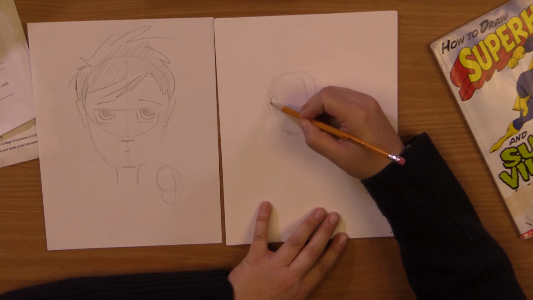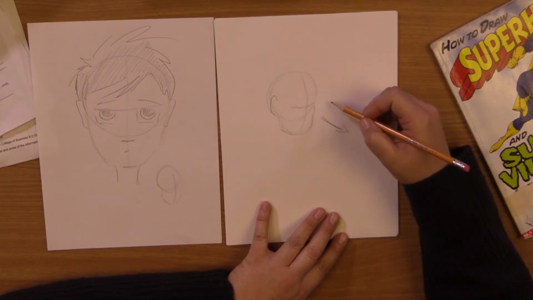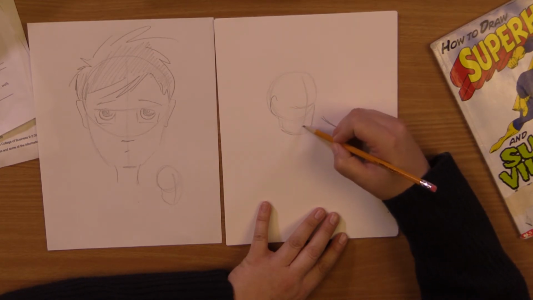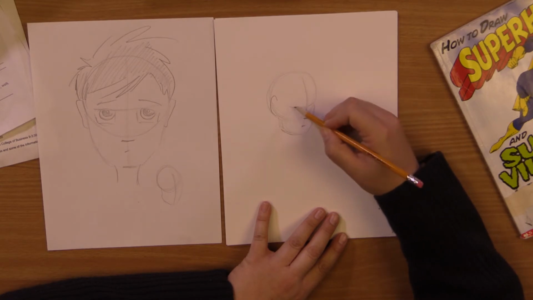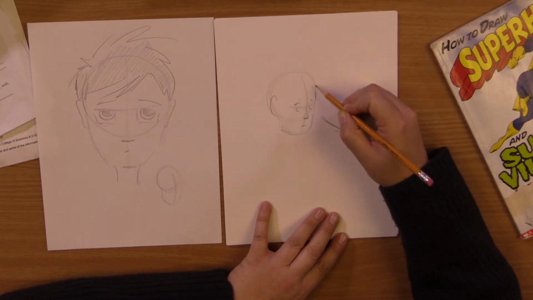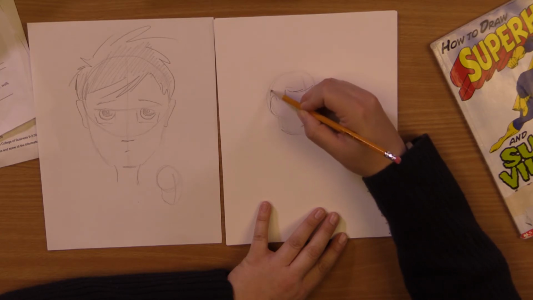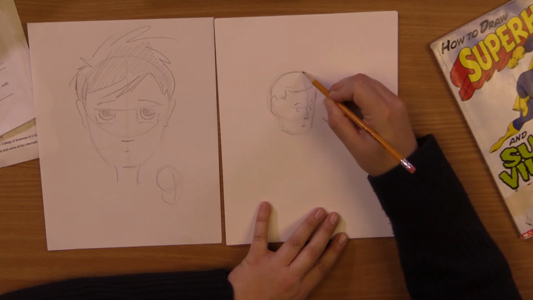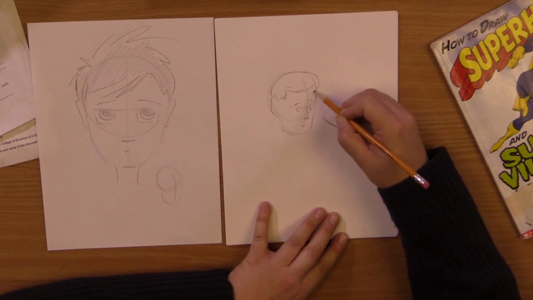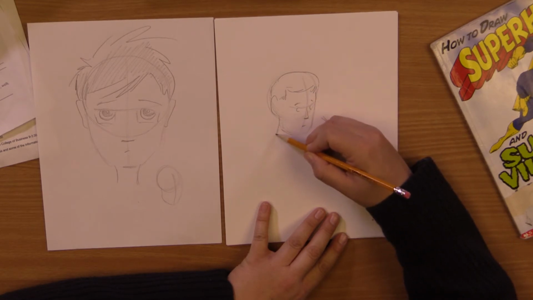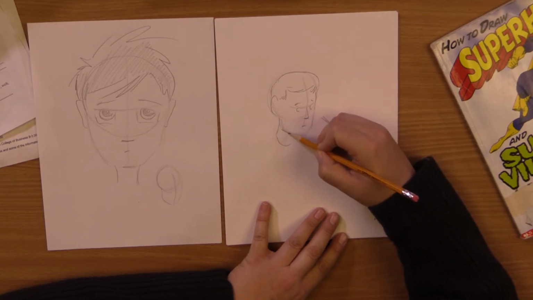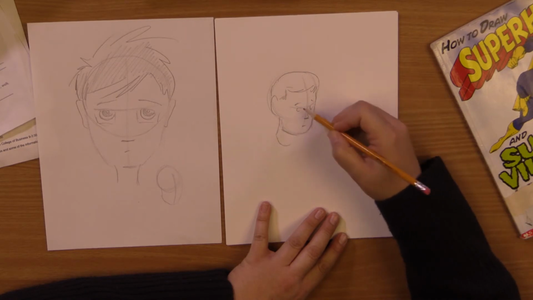So the ear would be here. You wouldn't see the other ear on this particular one. The mouth would be here, the nose would be here, the eyes would be about right here, right? Eyebrows, and you draw the hair. So you have to look at the person that you've written your story about, and you have to draw them for your story. You have to tell their story in pictures, okay? And it's true for the myth as well.